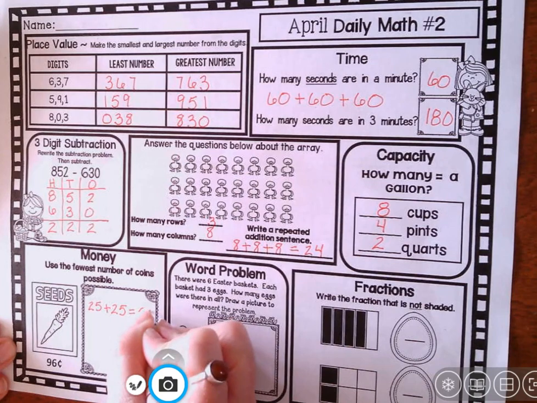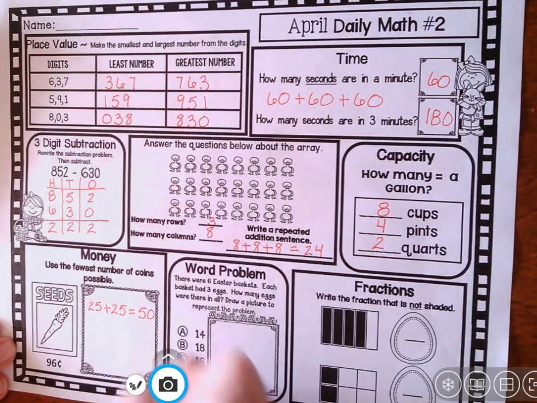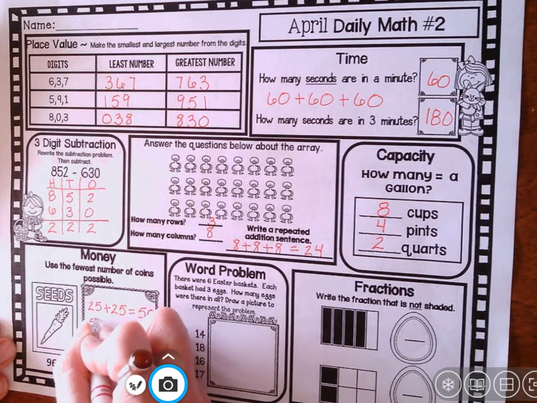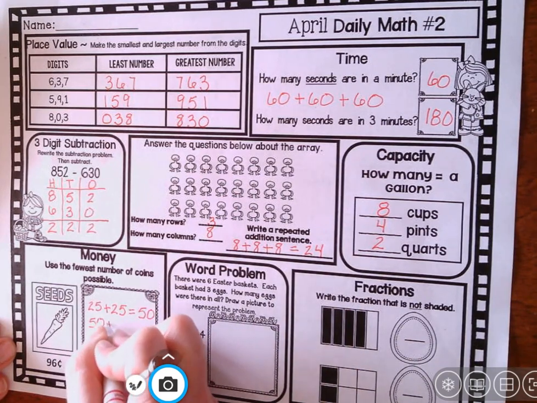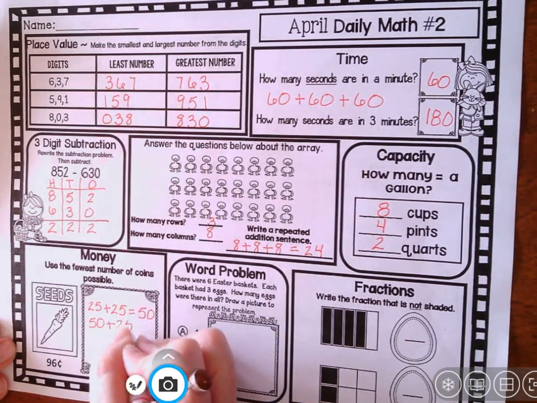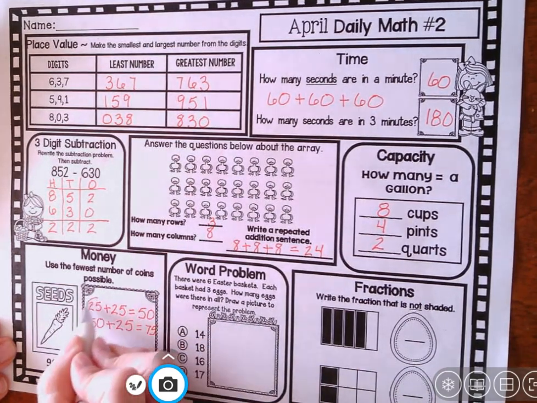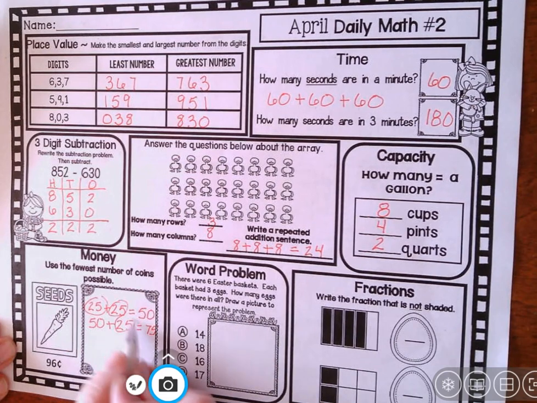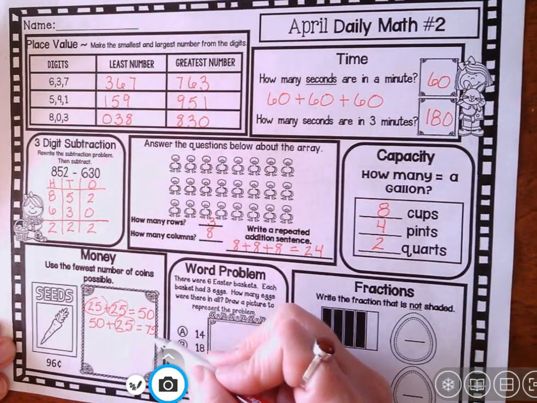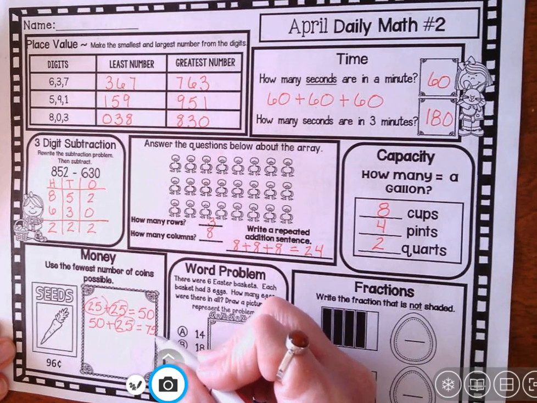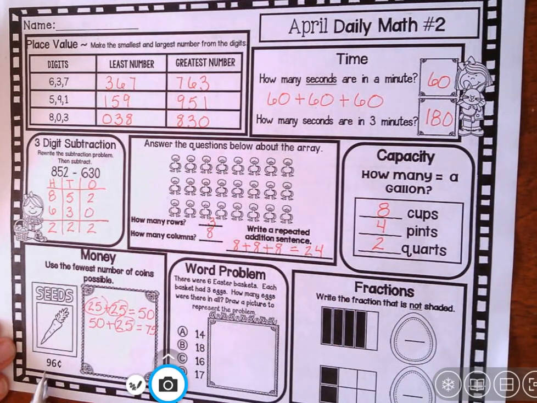Can I add another quarter to 50 and it won't go past 96? I think so. So 50 plus another quarter equals 75. So far I have 3 quarters, 75 cents. I need to make 96. If I added another quarter to that, that would be $1, so that would be too much money.